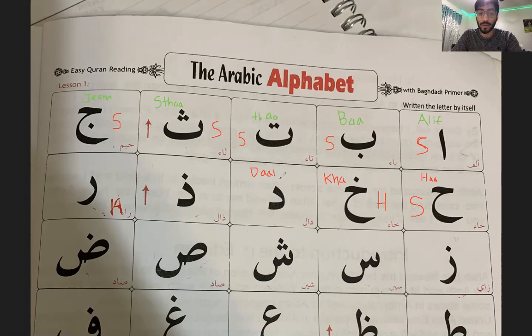So let's review real quick. Let's finish this first. Dal. So we know that we're smiling. So this is a smiling letter. So let's review from the beginning. We have alif. We have ba, 1 dot under. We have ta, 2 dots on top. We have tha, making sure your tongue comes out. Tha, and 3 dots on top. Then we have jim with the dot in the middle.